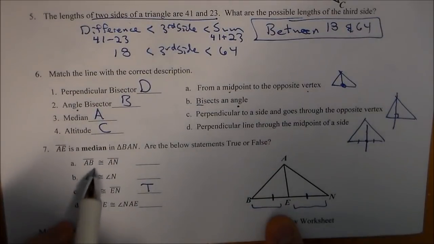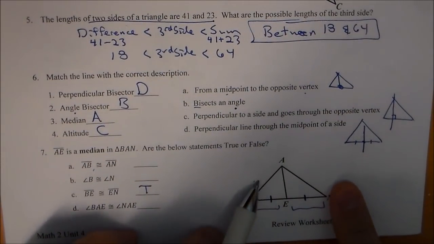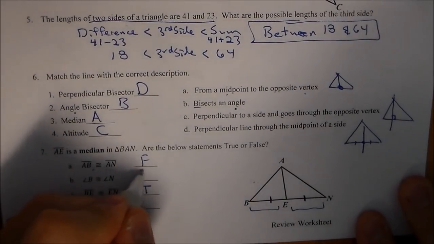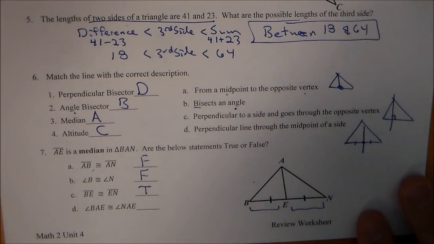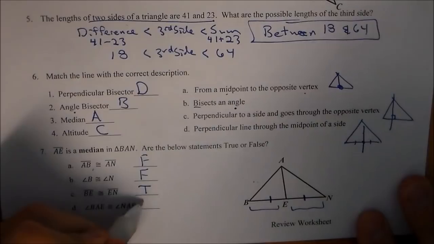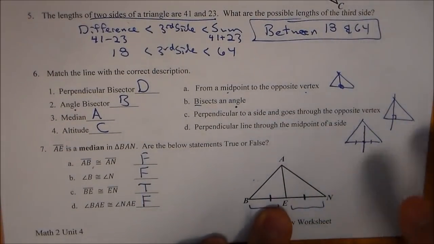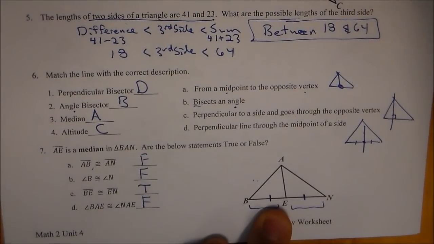Now let's look at the other parts. AB and AN, not guaranteed to be congruent. We don't have enough information there. Angle B and N are not necessarily congruent, so we don't have enough information there. And BAE and NAE, now if it was an angle bisector we could say that, but this one is not enough information, so it's false. The only thing that's true whenever we have a median is at the midpoint.